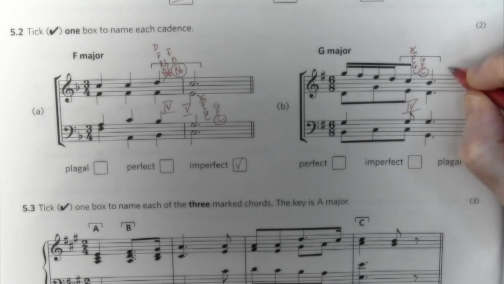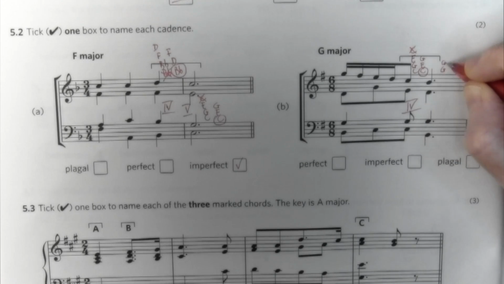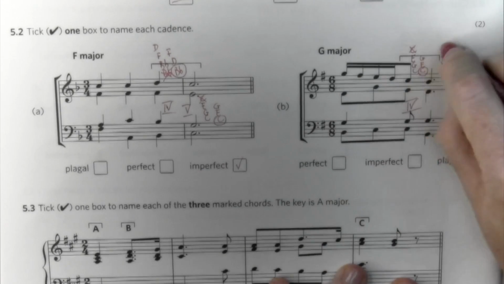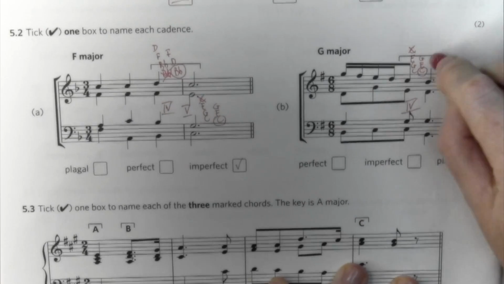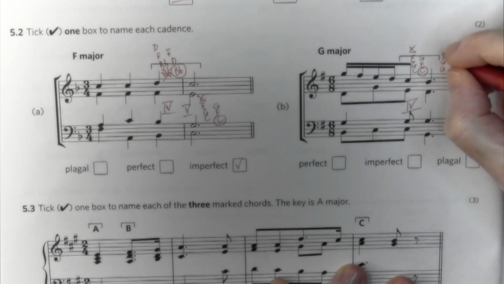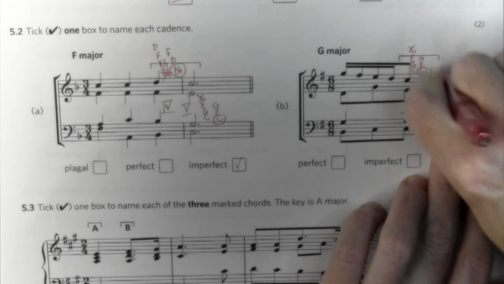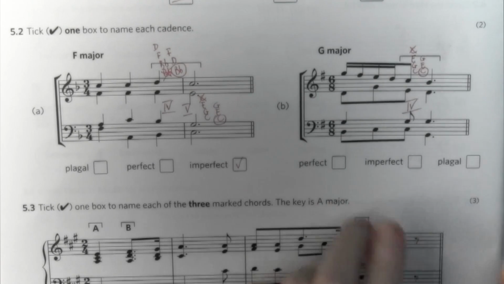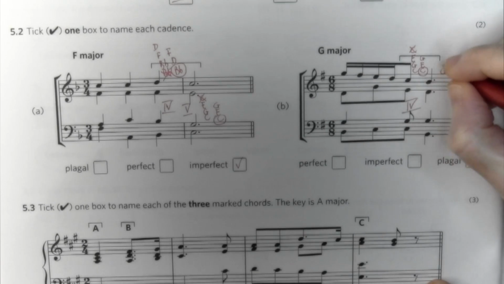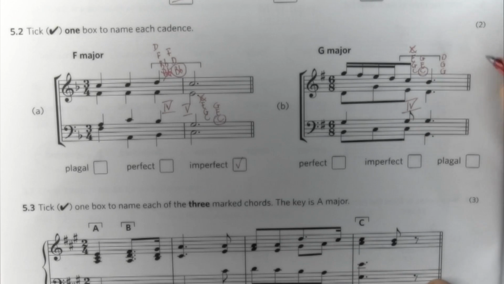Let's see this one. Sol, Sol, Re. Sorry, let's do that again. Sol, Sol, Re, and Si.